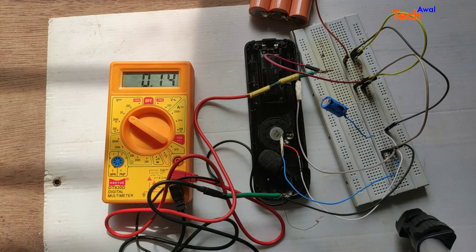When it falls, at that time the capacitor was charged, so 0.11 it starts. So VB is beyond 0.6 volt. It is showing in the conduction region, active region, and this is how it is.